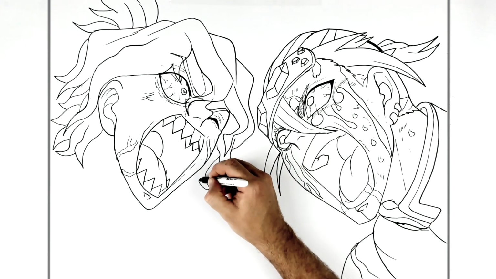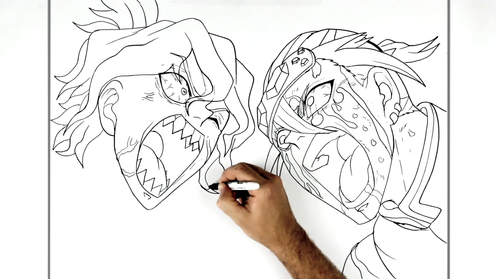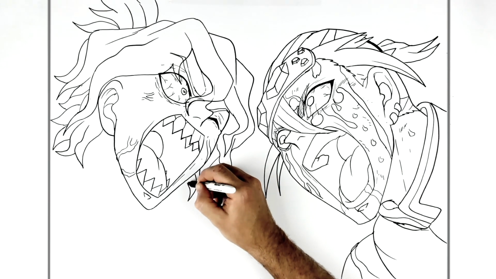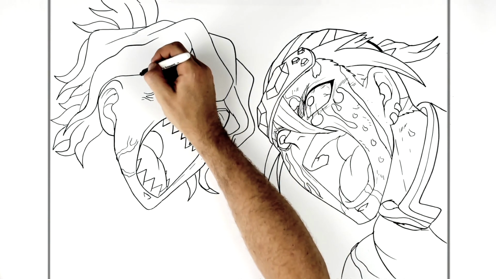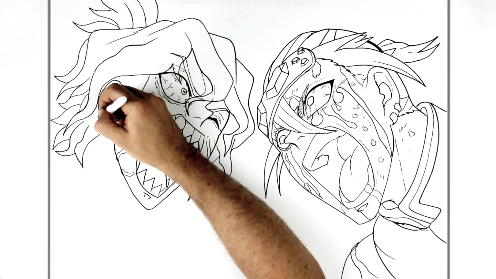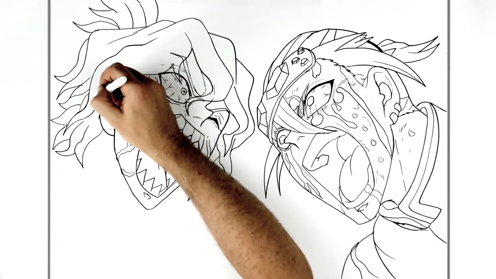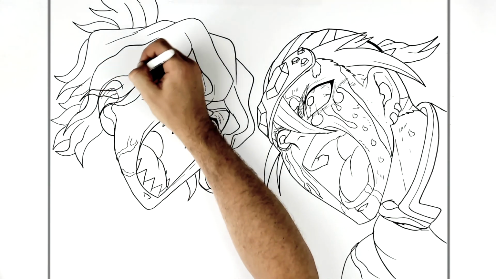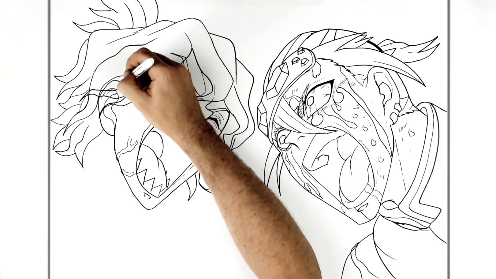And some more spikes this way, like so. Oh, and he's got some just coming over his ear down here as well. So like back under here.